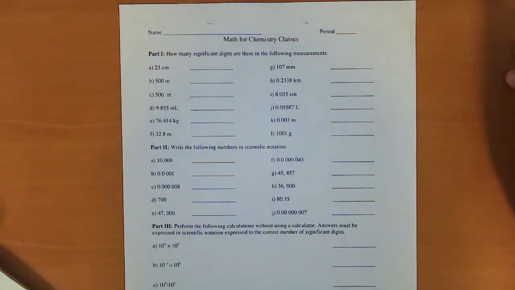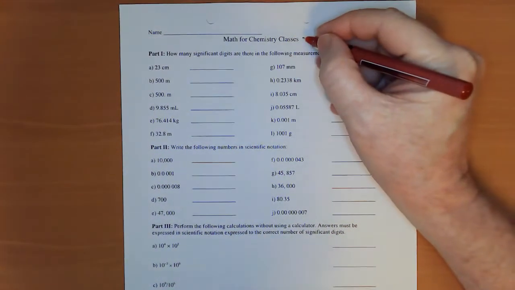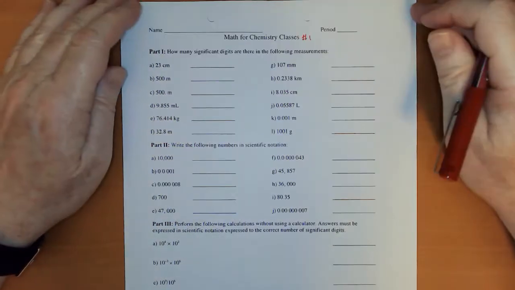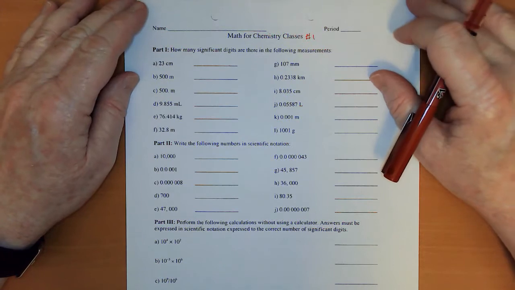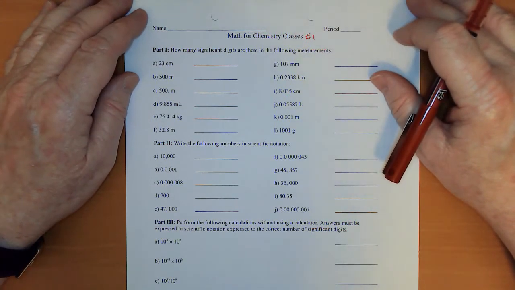What we are going to be doing is discussing the homework called Math for Chemistry, although I might be calling it Math for Chemistry number 1. Okay? Now, this is going to be a homework where you get credit just for turning it in. As long as it's complete, you're going to get 5 out of 5 points.